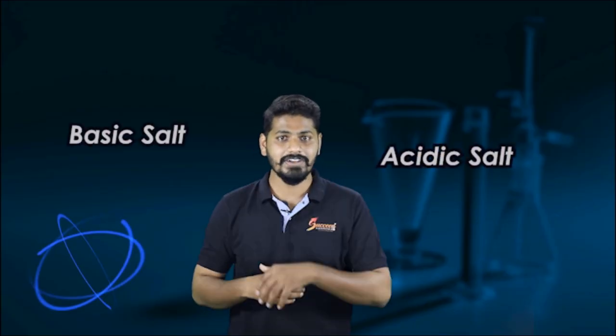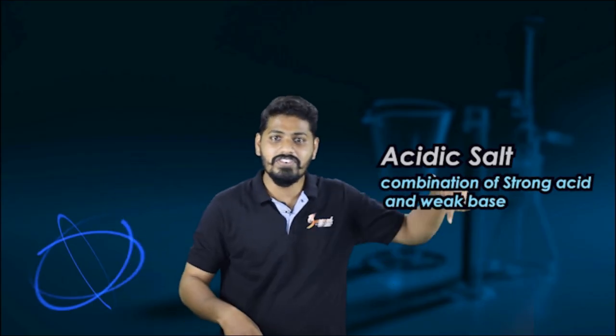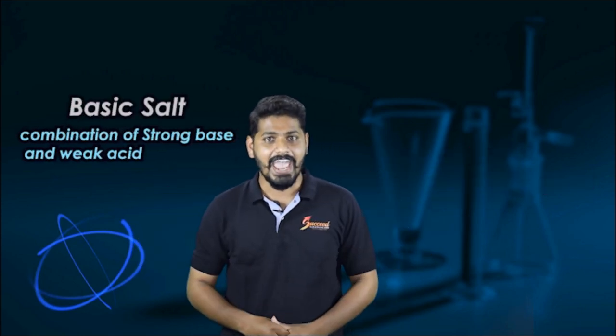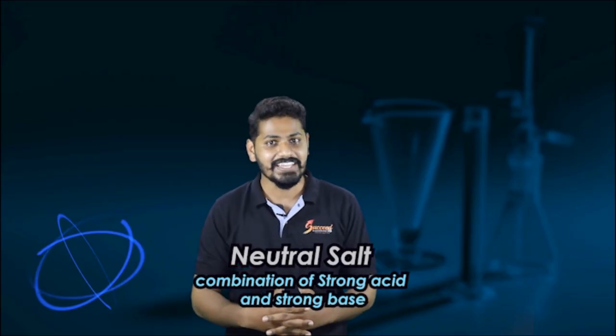This salt can be of three types. One is acidic salt, basic salt and neutral salt. Acidic salt is nothing but whenever a strong acid and a weak base are combined, it forms an acidic salt. Whenever a strong base and weak acid combine, it forms a basic salt. Whenever a strong acid and strong base combine, it forms a neutral salt.